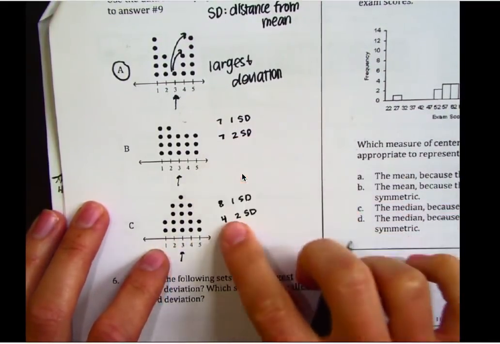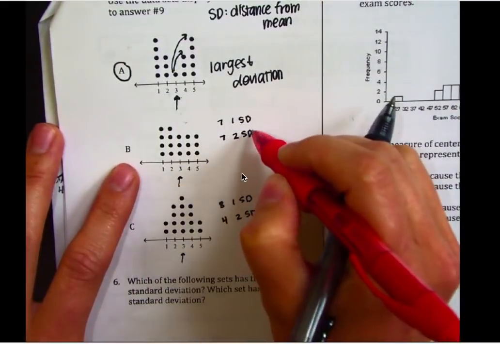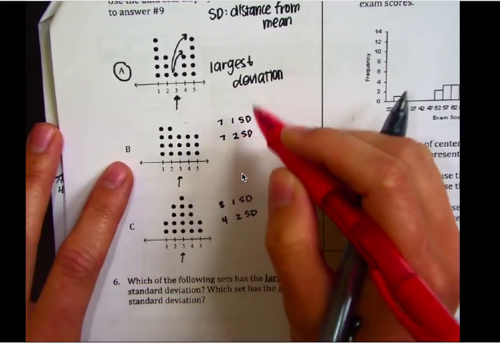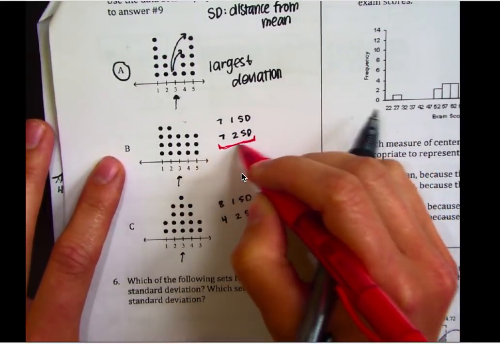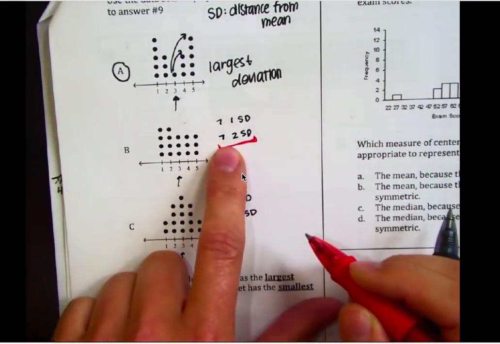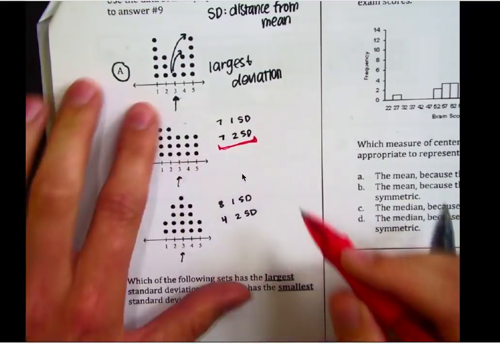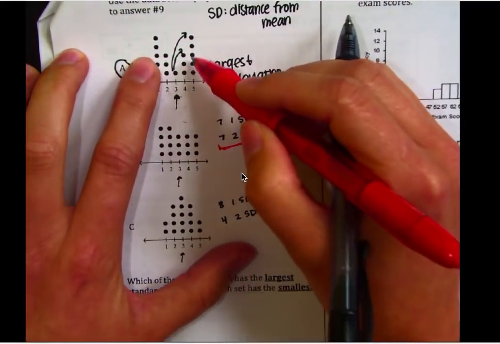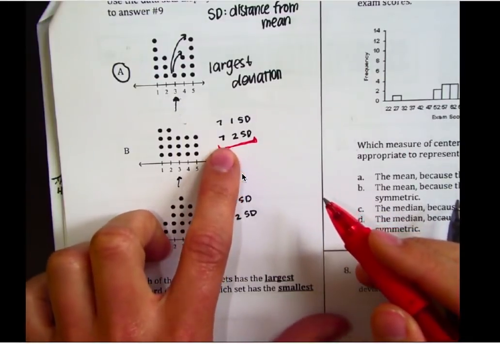So what we have is that 7 that are 2 standard deviations away is still a pretty big number. Not as much as what we had over here where there were 10 that were 2 standard deviations away, so this is still a pretty big spread.